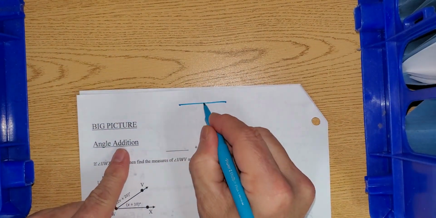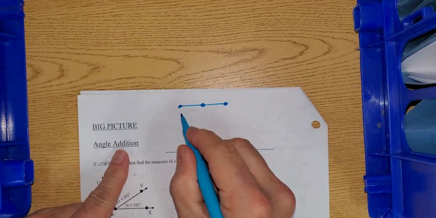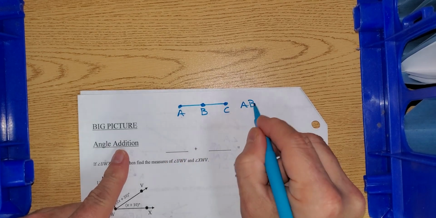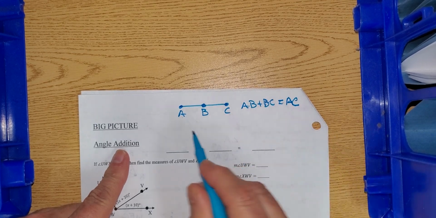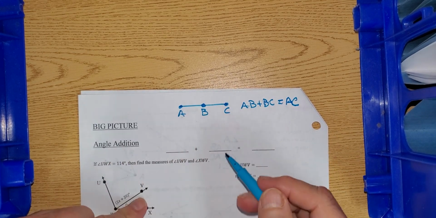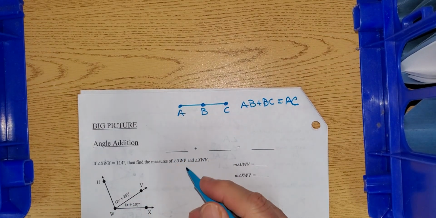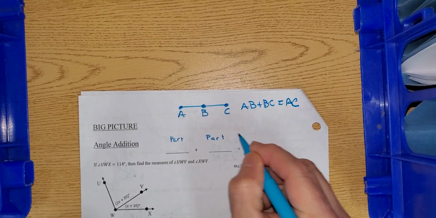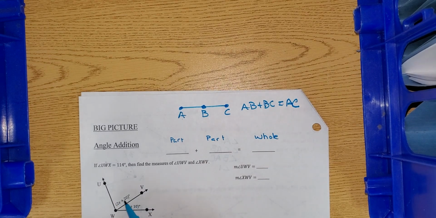We know segments. Remember we did segment addition, where we had A, B, and C, and we said that AB plus BC is equal to AC. This part plus this part equals the whole. So you still have the same thing here: part plus part equals whole whenever it comes to angles. Look at this angle right here. That angle plus this angle is equal to the big angle right here.